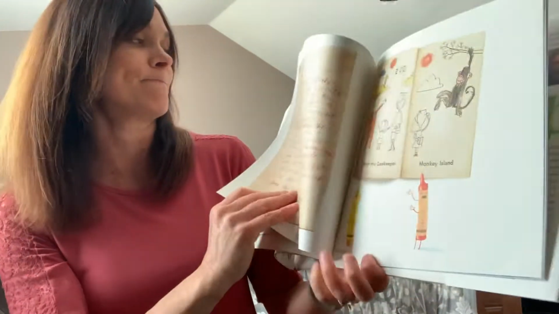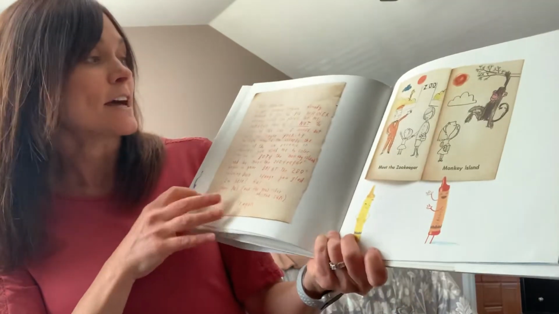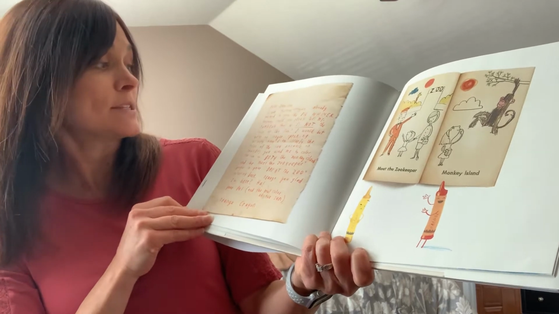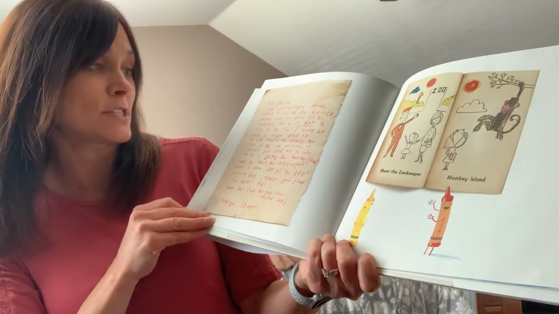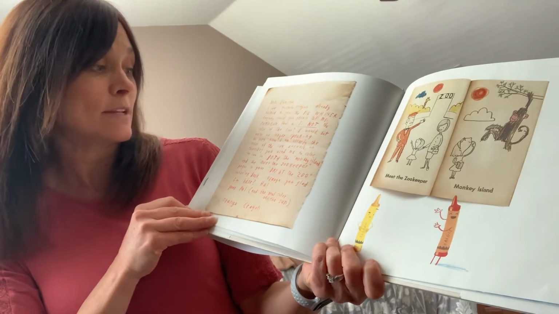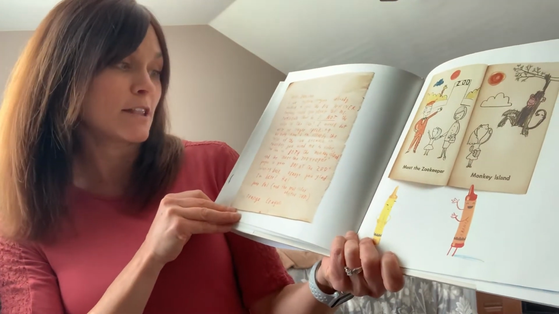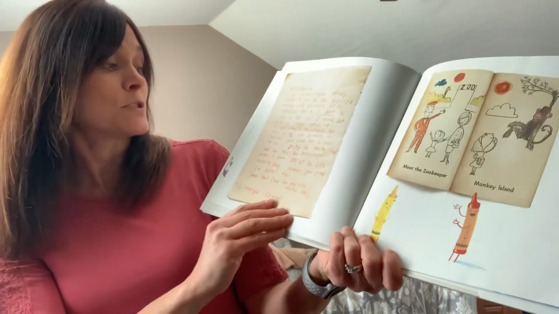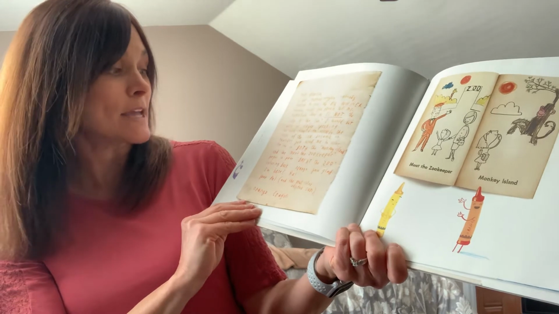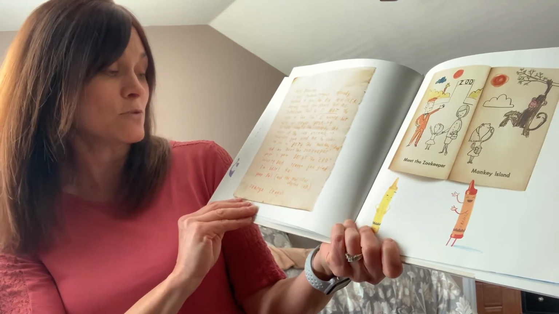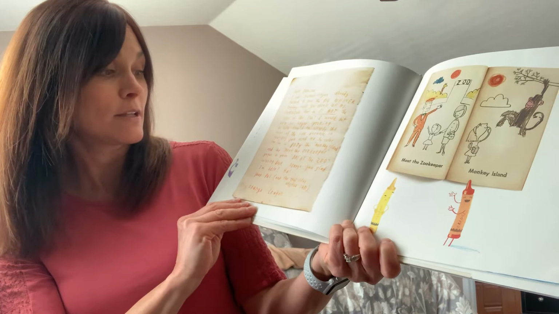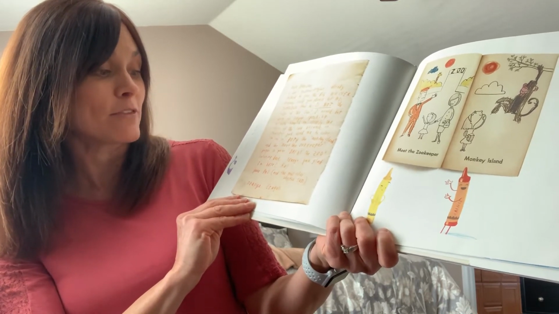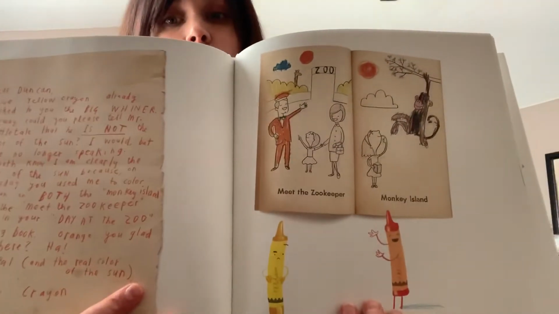Dear Duncan, I see Yellow Crayon already talked to you, the big whiner. Anyway, could you please tell Mr. Tattletale that he is not the color of the sun? I would, but we're no longer speaking. We both know that I'm clearly the color of the sun, because on Thursday you used me to color the sun on both the Monkey Island and the Meet the Zookeeper pages in your Day at the Zoo book. Aren't you glad I'm here? Ha ha. Your pal and the real color of the sun, Orange Crayon.